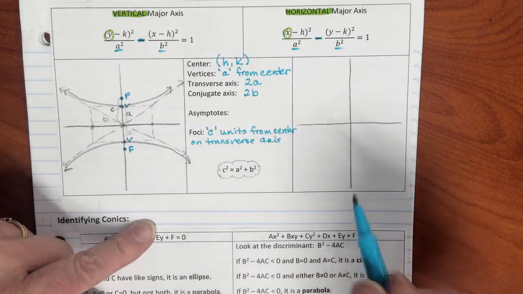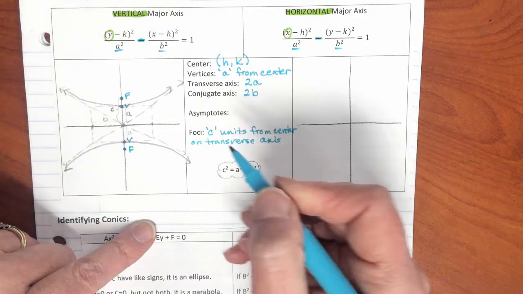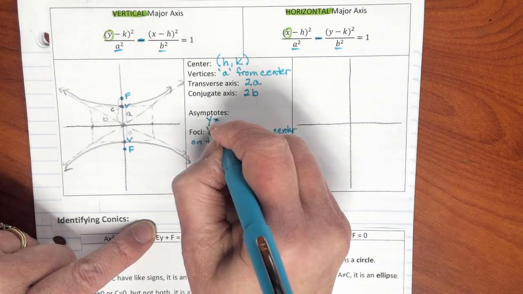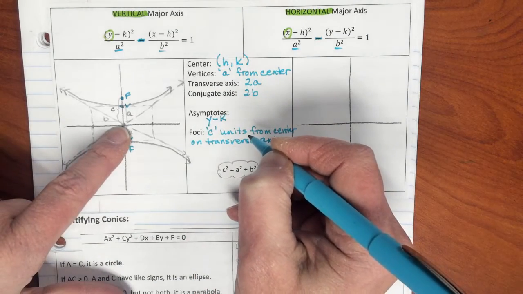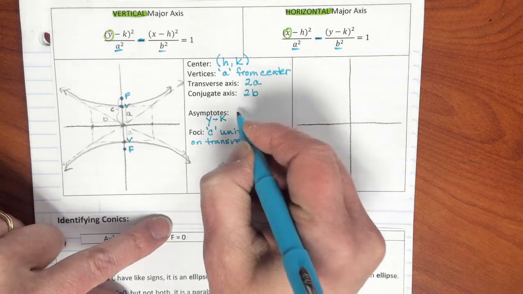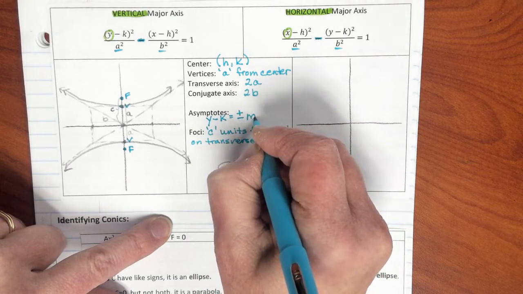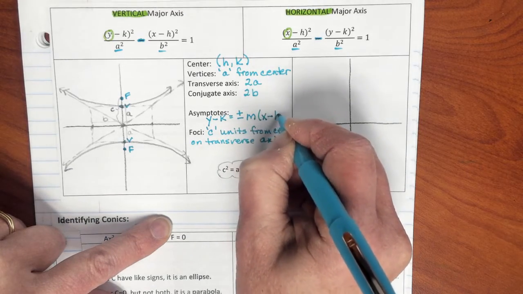So when you write the asymptote equation, and I'm going to write it in point slope, you're going to have y minus your k, which is going to be the k part of the center, plus or minus the slope of x minus your h.